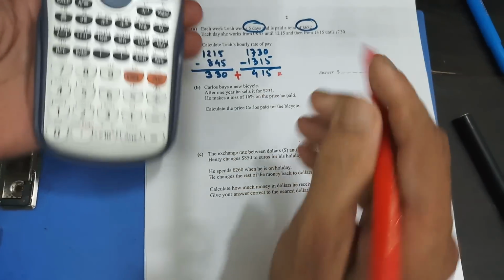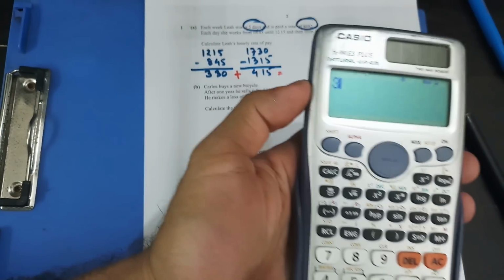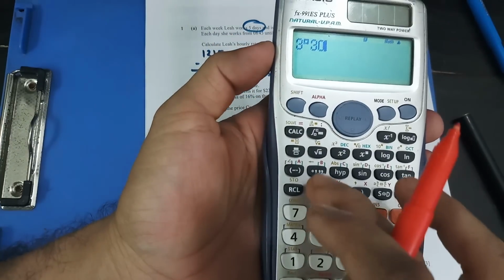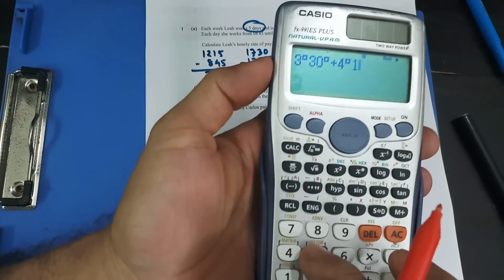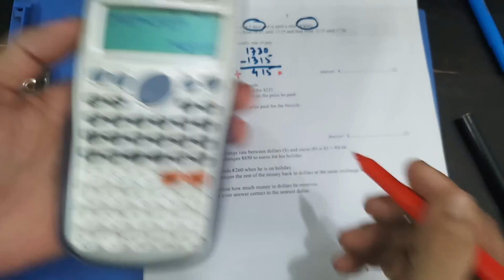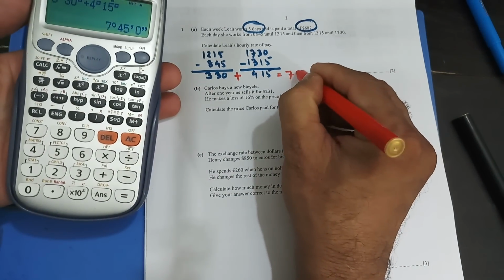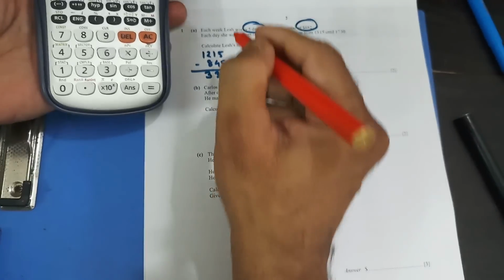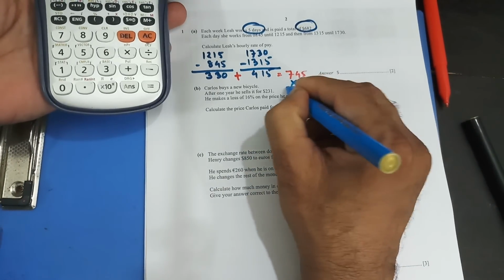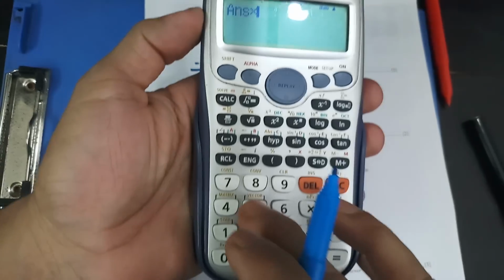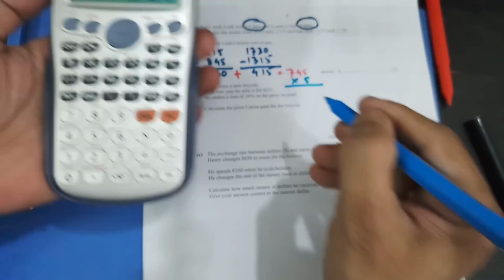If I add these two, 3 hours 30 minutes plus 4 hours 15 minutes gives me 7 hours 45 minutes in one day. Now I have to multiply that by 5, so I got 38 hours 45 minutes.